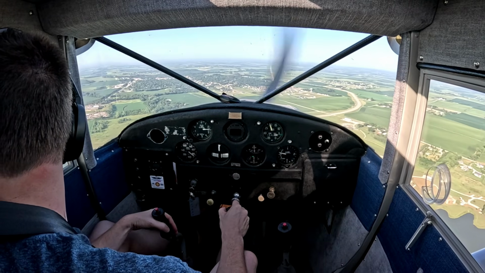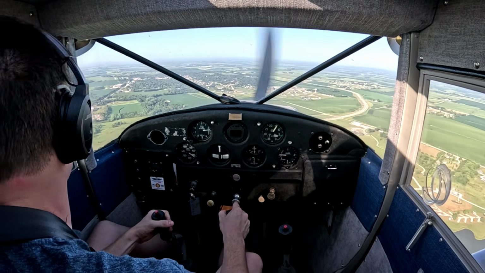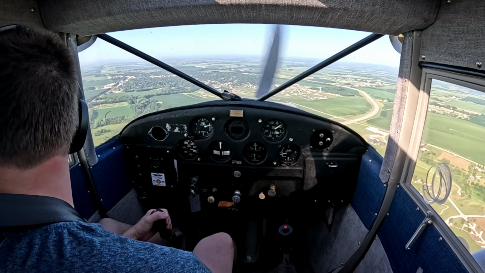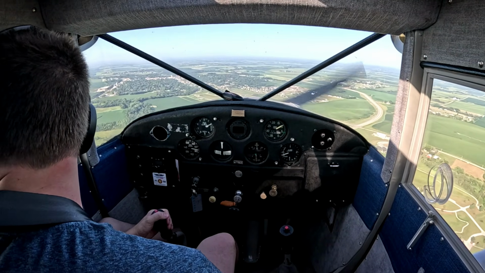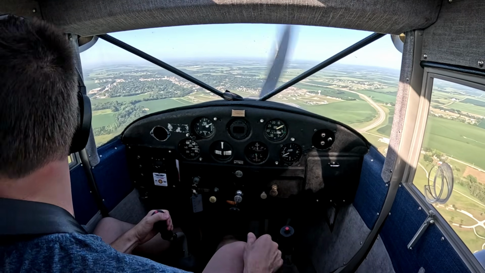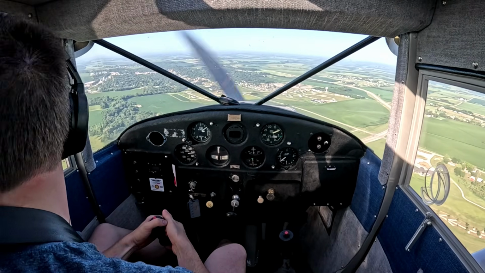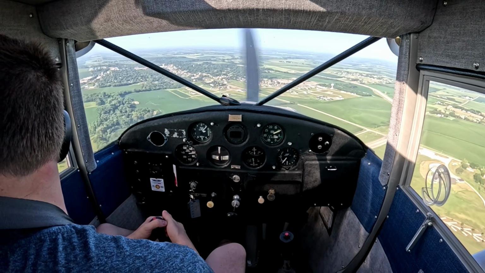So carb heat, power off. I'm going to talk through that here as I go. Okay, I'm fast, slowing down, and I'm in close. So I'm going to go out further. Okay, I'm coming into 65, so my speed is good. All right, my glide is about to start going down because I reached my speed.